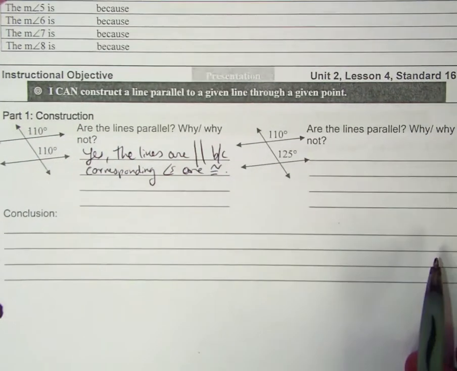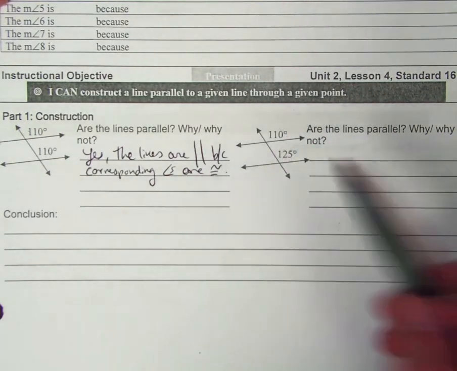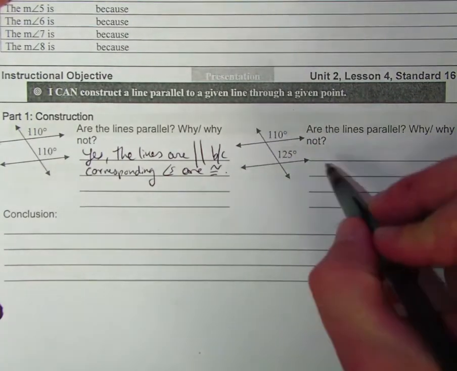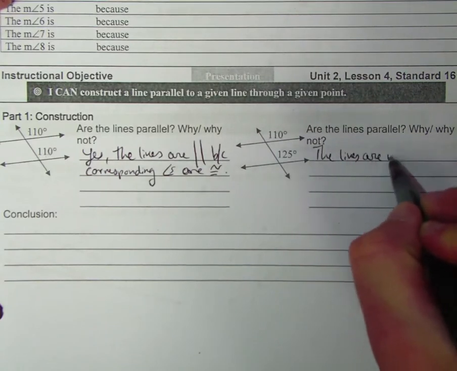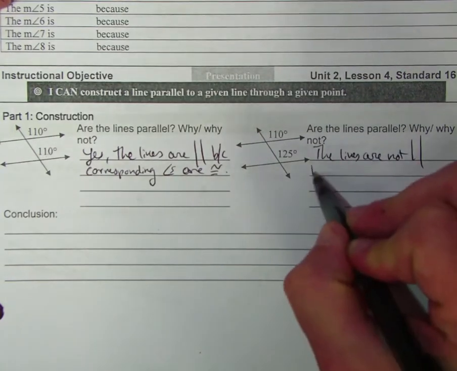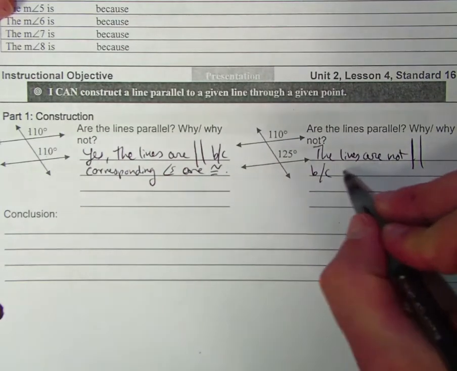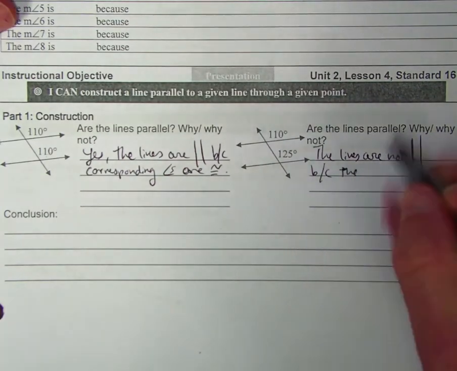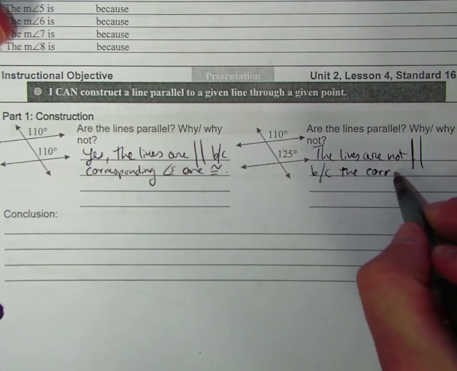And if you look over here, are these lines parallel? Well, the diagram, it sure looks like it, but if you look at the measures, they are not. They are not parallel because the corresponding angles are not congruent.